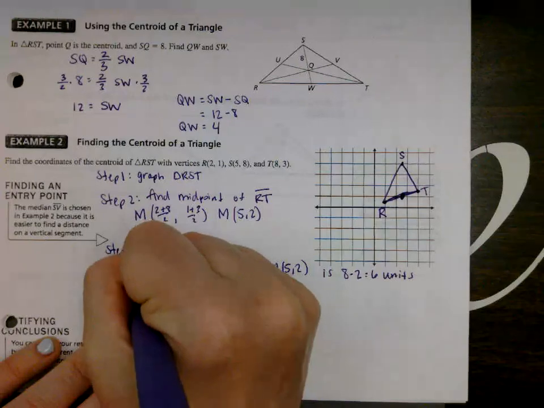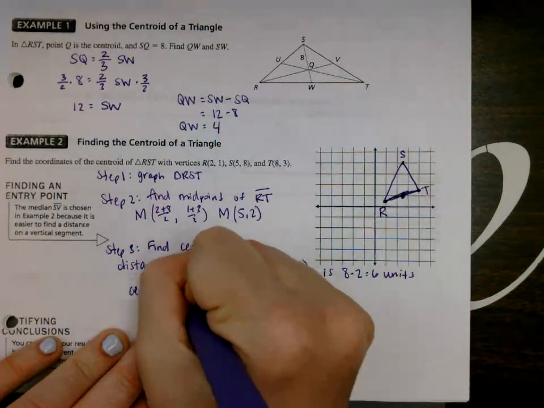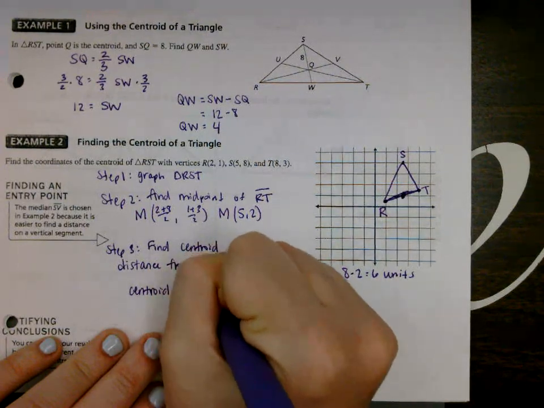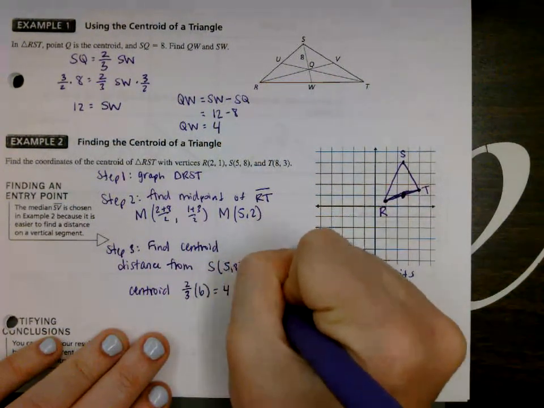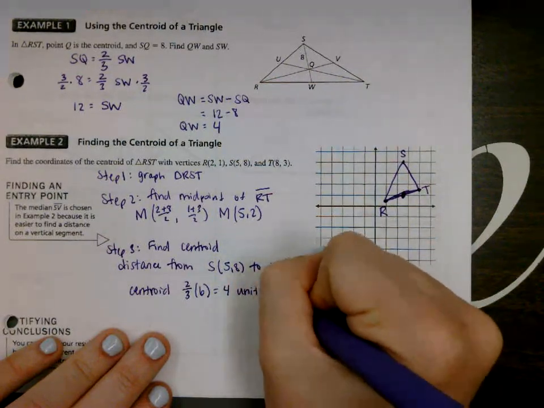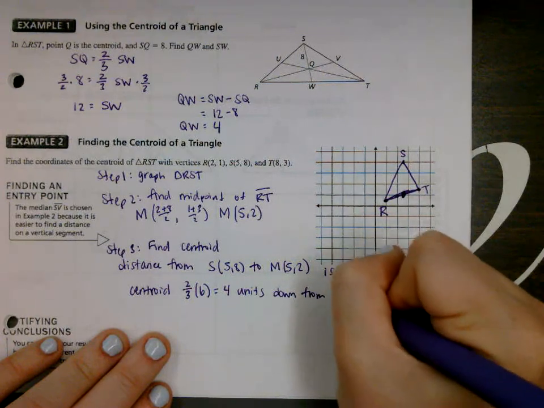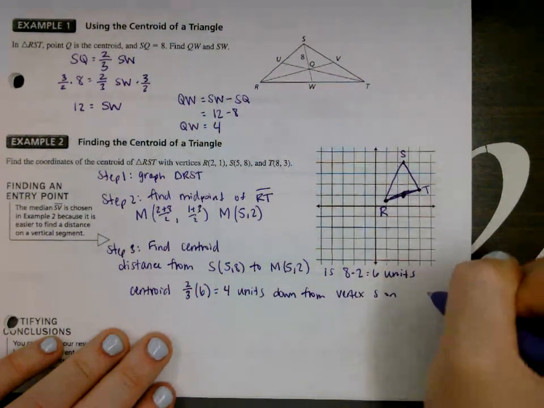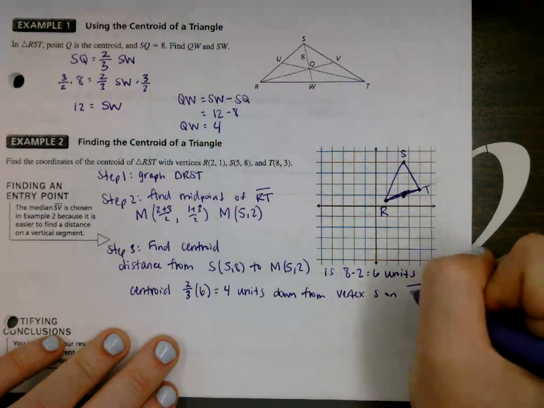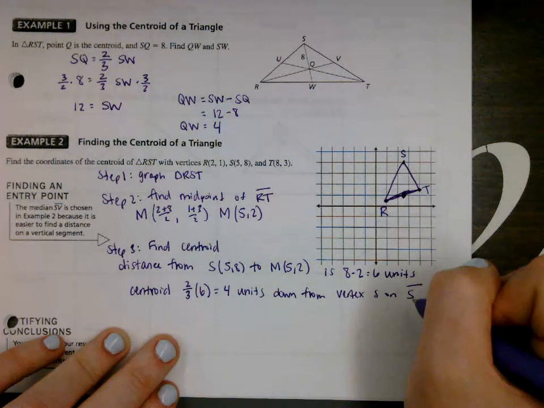So the centroid, we know, is 2/3 of that. So that is 4 units down from vertex S on segment SM.